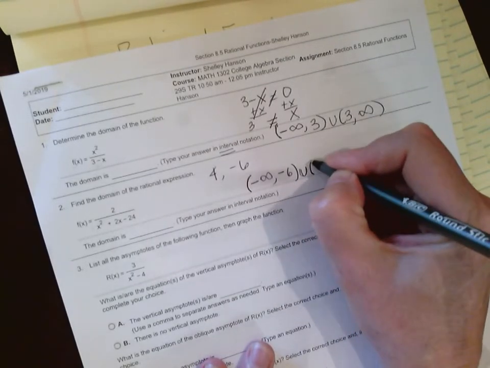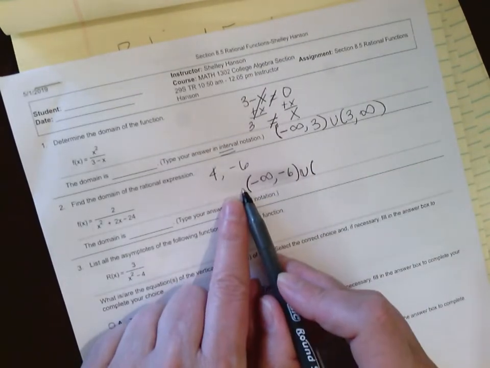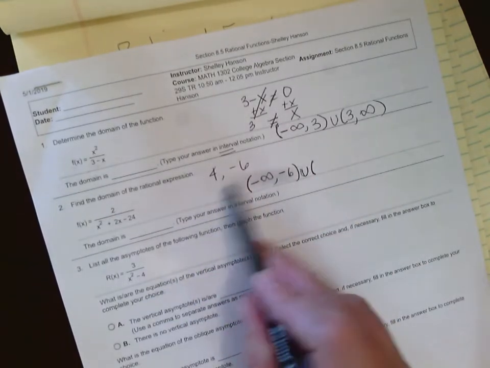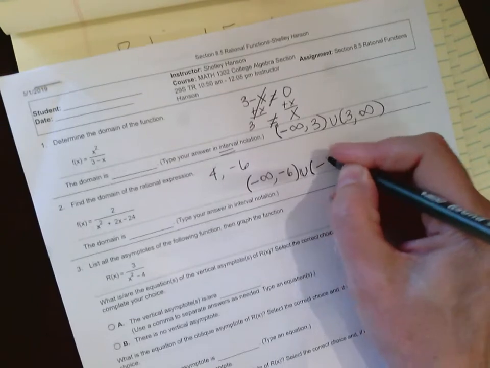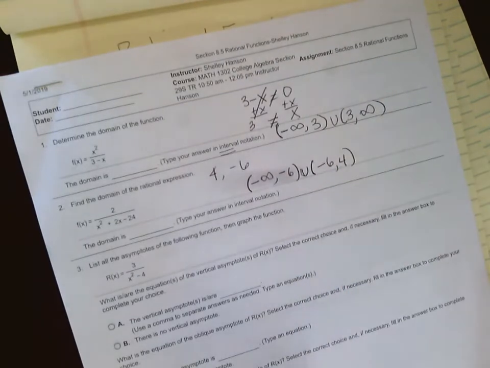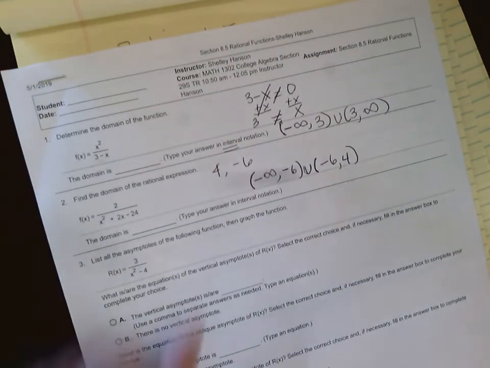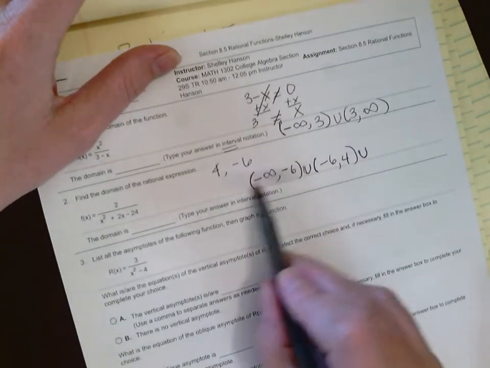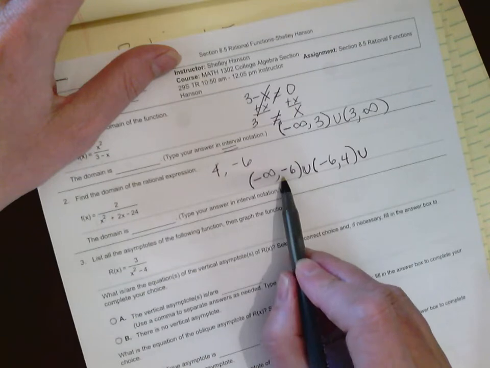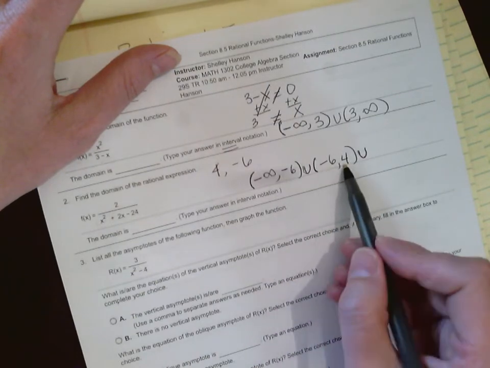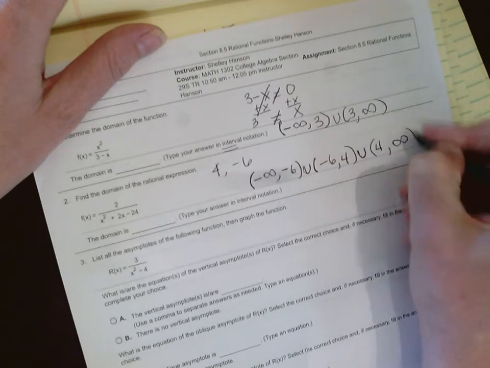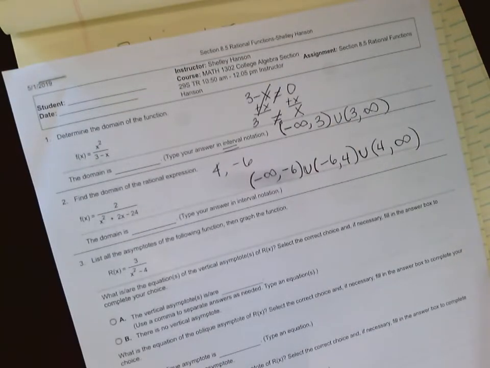in union with. So that includes everything below negative 6. This second parenthesis is going to include everything between negative 6 and 4 because those numbers are also fine. Then in union with, so again, everything below negative 6, everything between negative 6 and 4, and now we want to include everything above 4, so 4 to infinity.